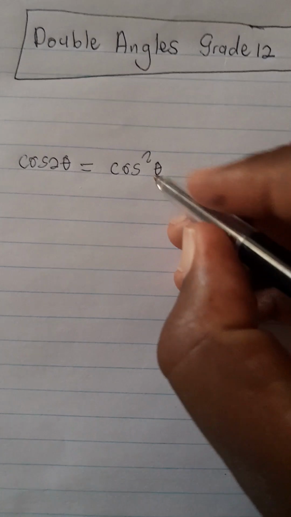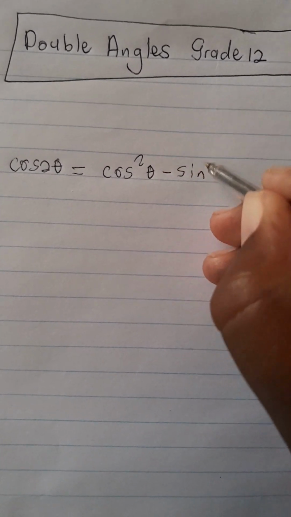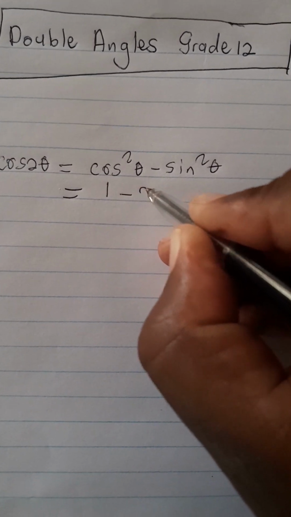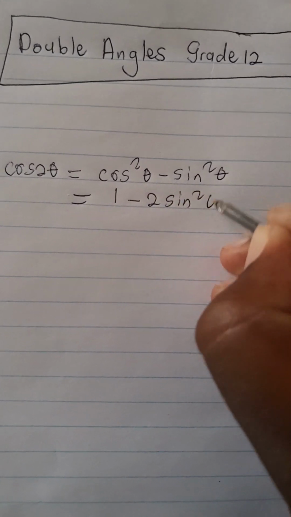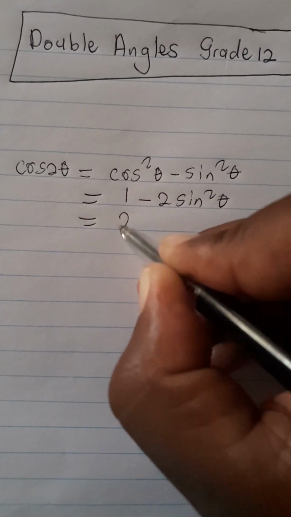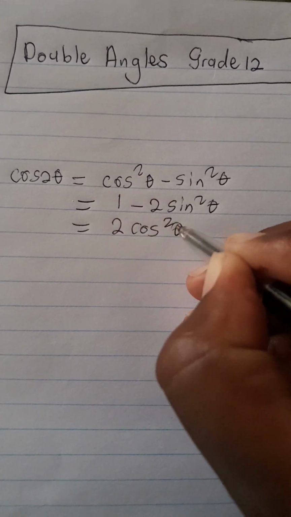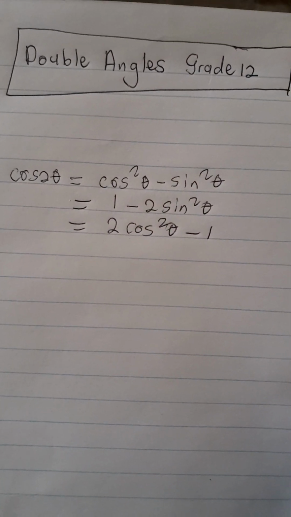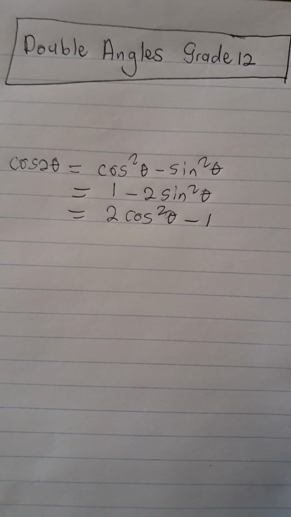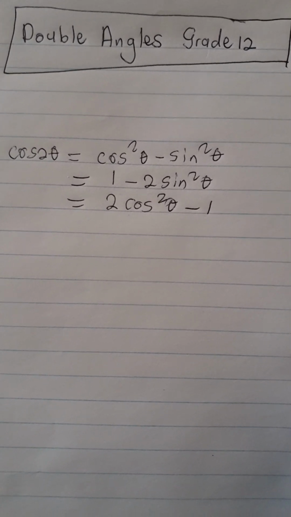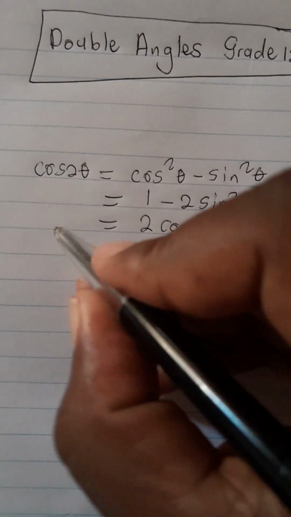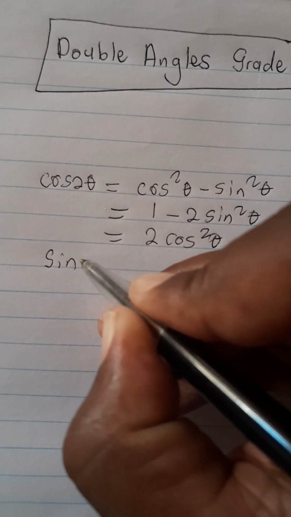Cos squared theta minus sine squared theta, as well as 1 minus 2 sine squared theta, as well as 2 cos squared theta minus 1. These are the most important three identities that we are going to work with in this case. We also have a double angle of sine.